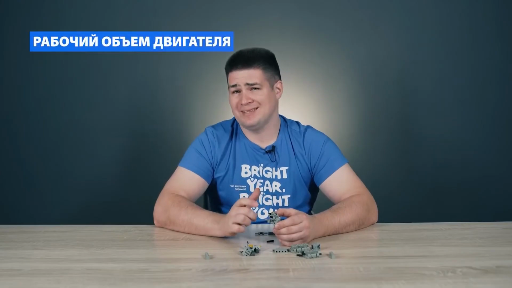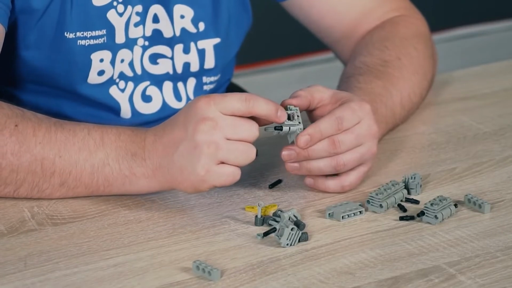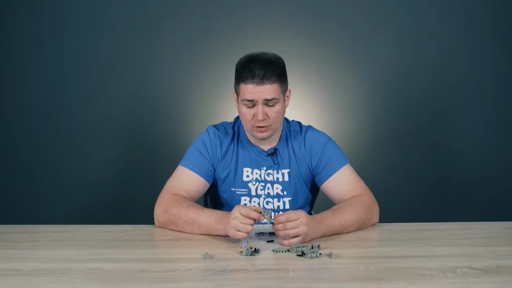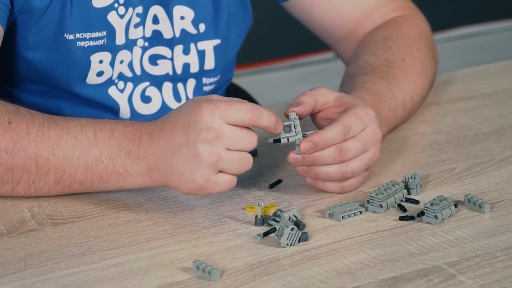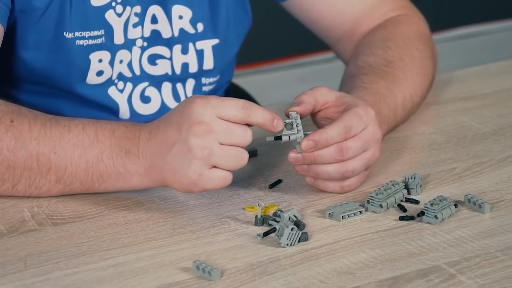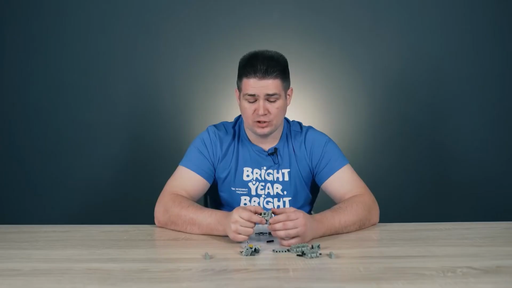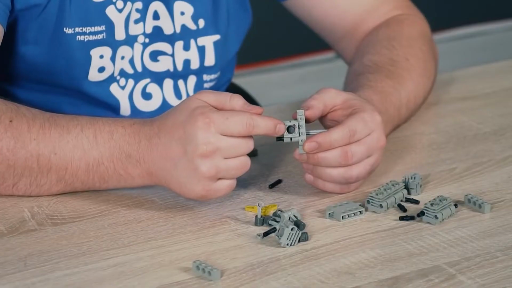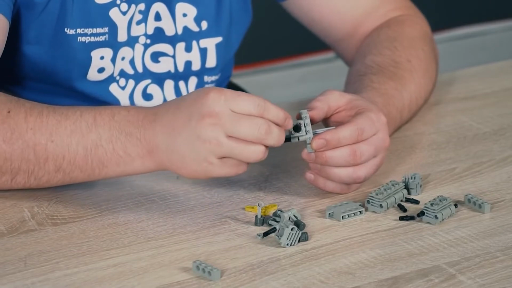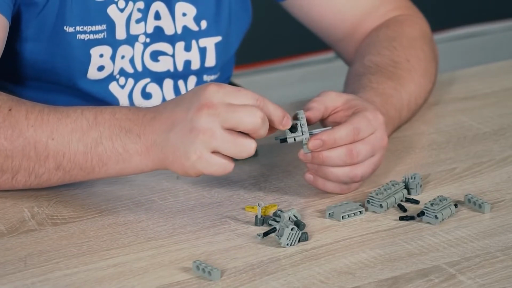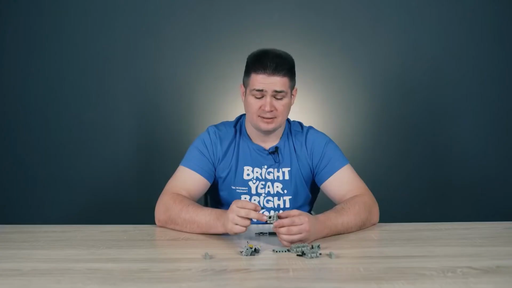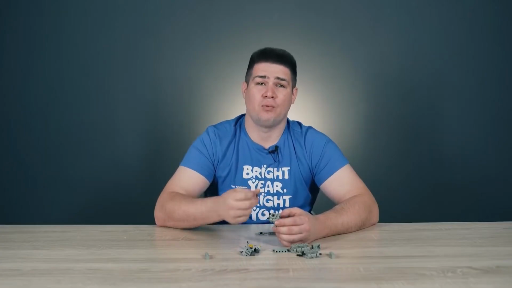Now we need to talk about a very important characteristic that affects power. It's called engine displacement. So, the engine displacement is the sum of the displacements of each cylinder, in our case, one cylinder. So the volume of the cylinder is calculated from the bore, which is the diameter of the cylinder, and stroke, which is the total distance traveled by the piston as it moves from bottom dead center to top dead center. So the volume of this internal cavity is the working volume of one cylinder. Then we sum up all the cylinders and get the full displacement of the engine.